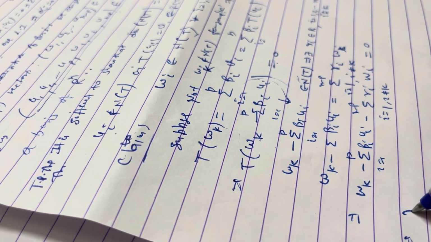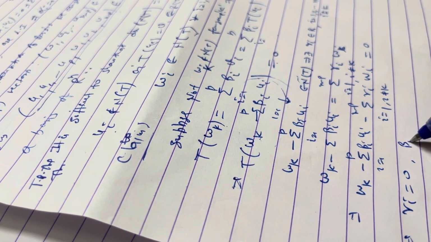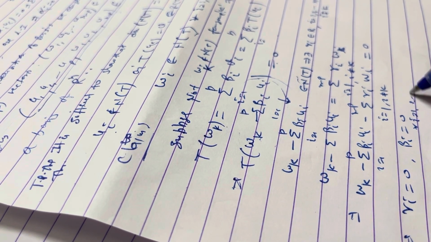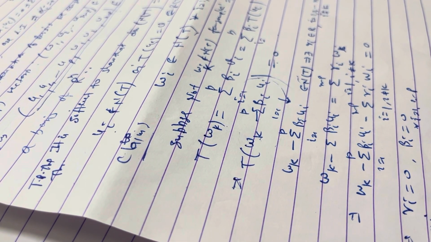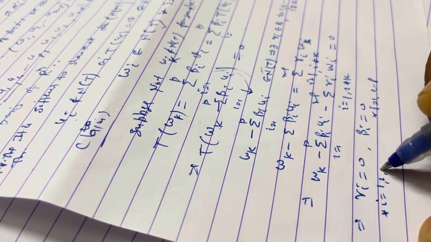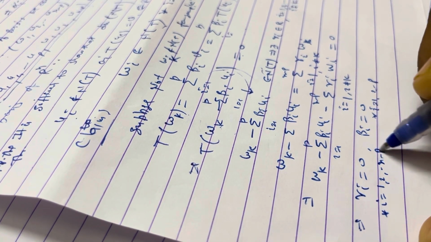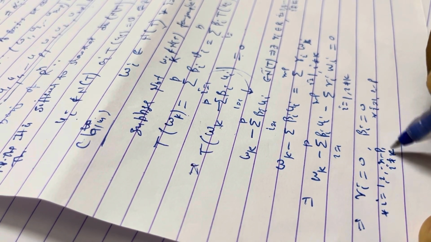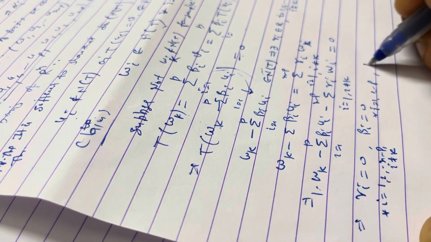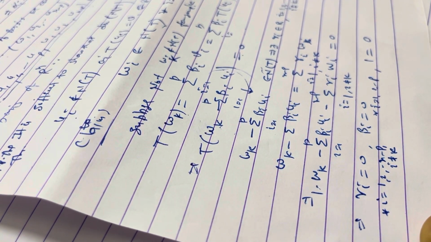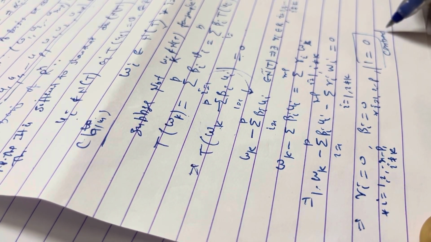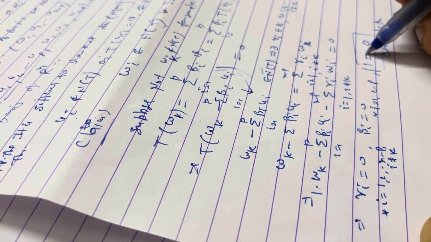This means gamma_i has to be 0, beta_i has to be 0 for all i from 1 up to p, and for all i from 1 to n minus p with i not equal to k. And this is 1 here, 1 times w_k, and therefore 1 also has to be 0. But this is a contradiction. 1 cannot be 0. This is the contradiction.